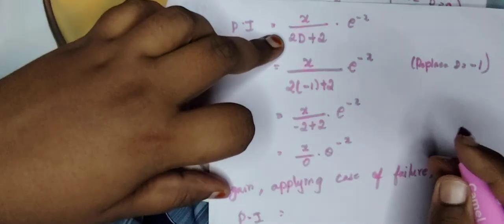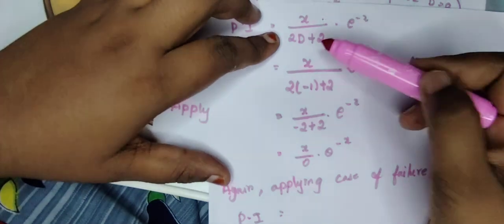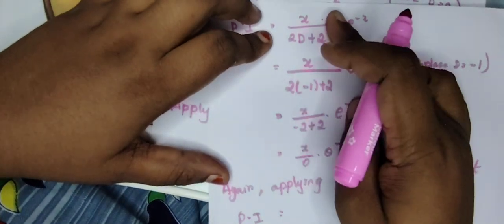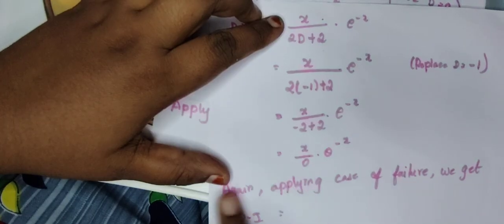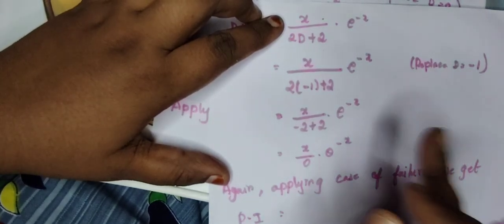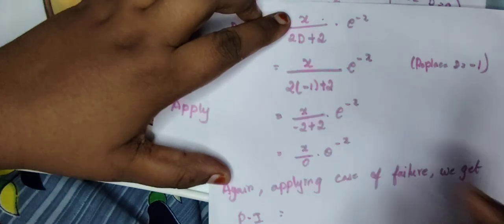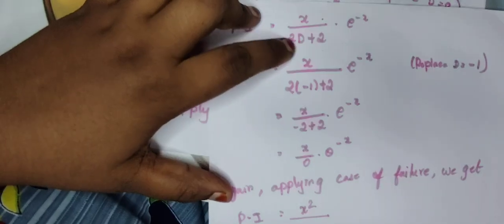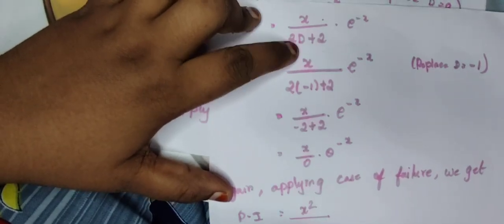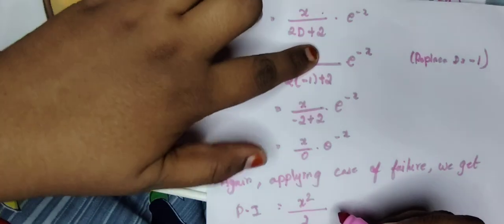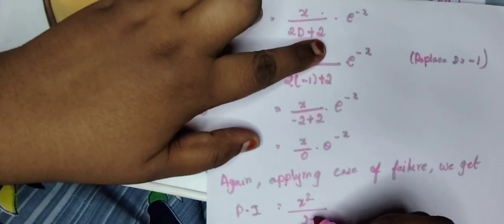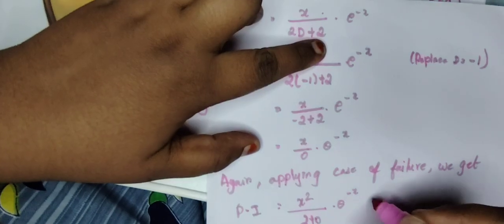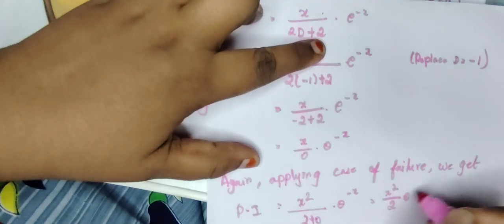So particular integral is equal to the same procedure. In this equation we need to apply the same procedure. The procedure is multiply the numerator by x and differentiate the denominator. Already in the numerator we have x. So since we are again applying the case of failure, again we'll multiply the numerator by x. Already we have x here. So x into x will become x square divided by, now if I differentiate the denominator, it is 2. So differentiation of 2d is 2. The differentiation of 2 is 0. So plus 0 e power minus x. So this is x squared by 2 e power minus x.